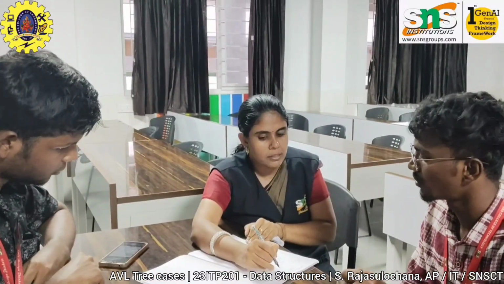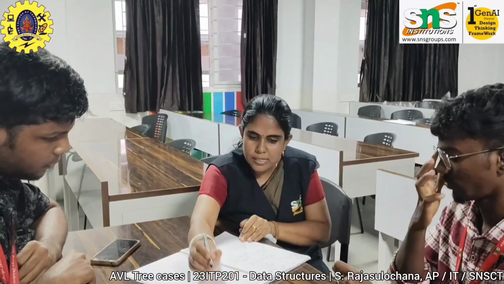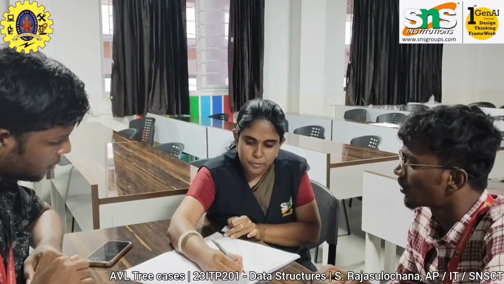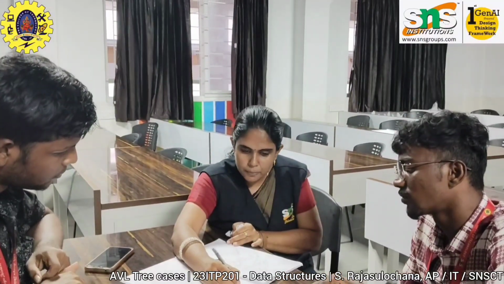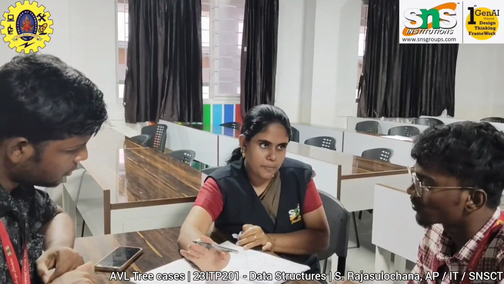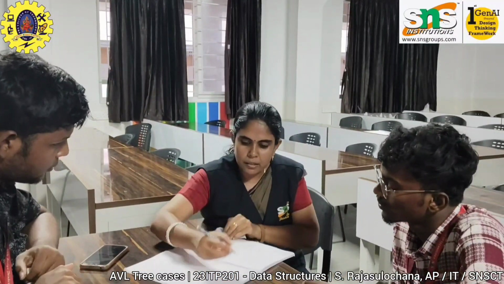First, if you want to find out whether it is an AVL tree, it has to be a binary search tree by default. First, it has to satisfy all the conditions of a binary search tree. So what are the conditions? All the values on the left side should be less than the root and all the values on the right side should be greater than the root. Next, it has to be balanced. To check if a tree is balanced or not, you have to find the height of every node. If the height of every node is either -1, 0 or 1, then we can say the tree is balanced. Clear?